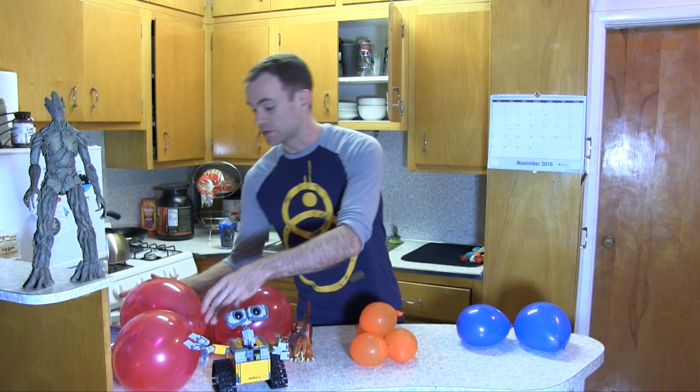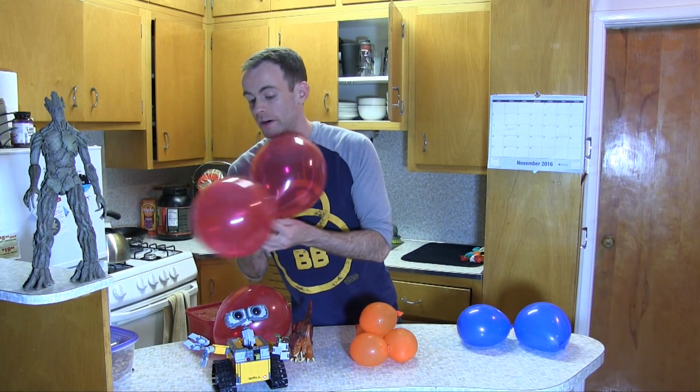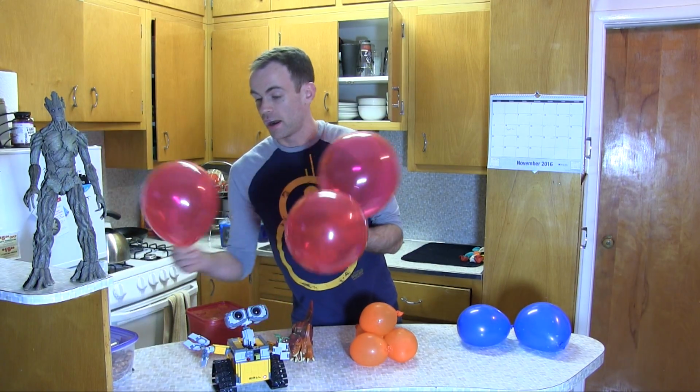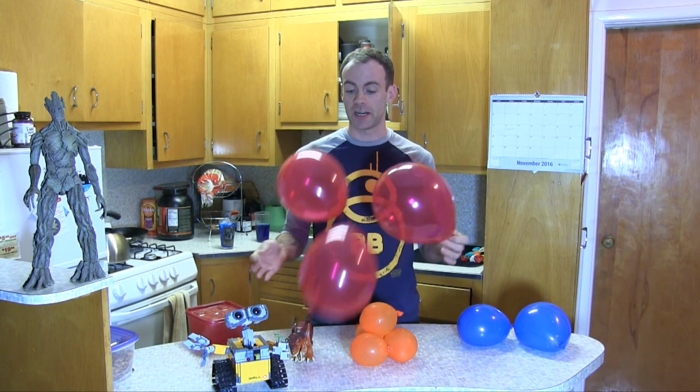Now these balloons represent molecules of water that are in the gas state. Now they can pretty much go wherever we want because the particles are moving around so fast. And if you see, they just go wherever they want. Put them together, they just fly around.